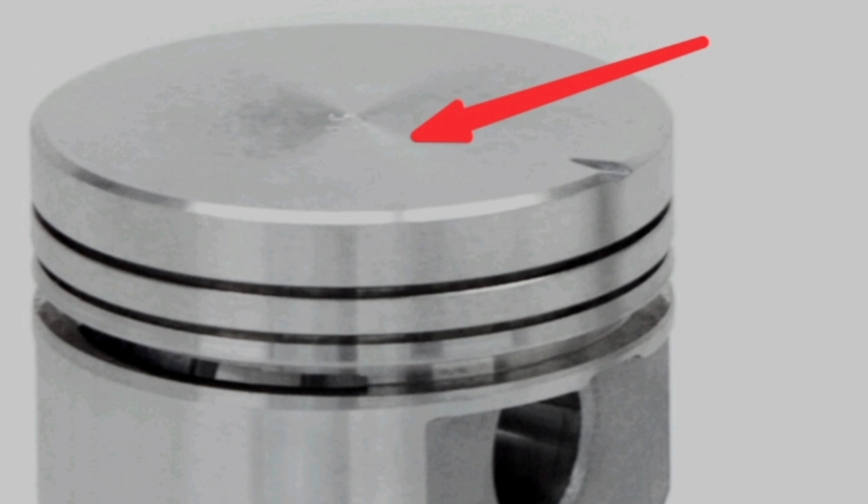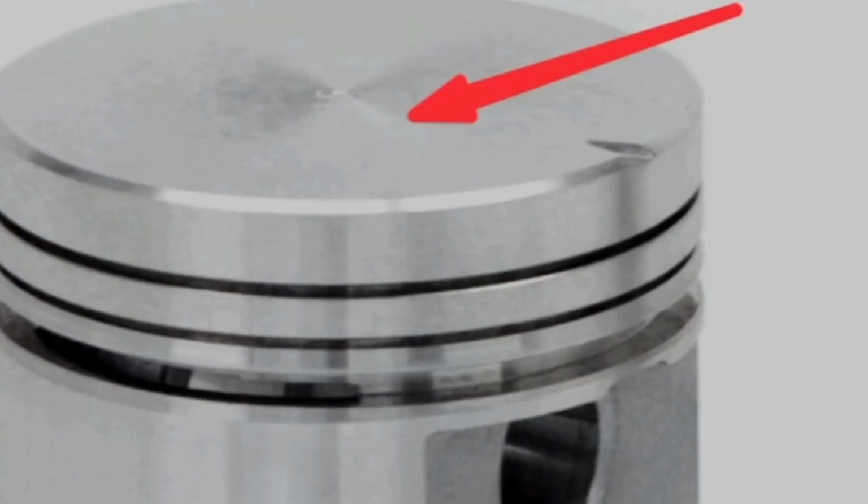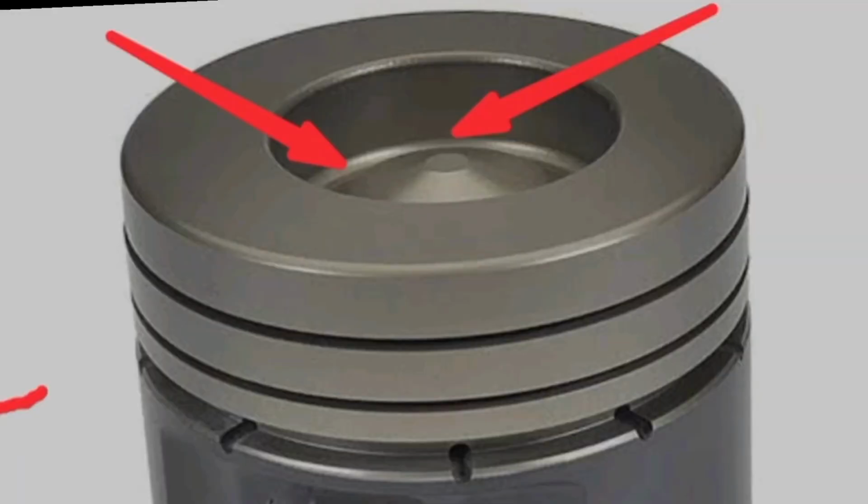And what is the third reason? The third reason is in fact one of the major reasons, and it has to do with the edge. In a gasoline engine, you have a flat edge without a bowl. It's usually flat. But in a diesel engine, you have a bowl. That bowl is referred to as the combustion chamber. It is due to the type of combustion that happens in a diesel engine.